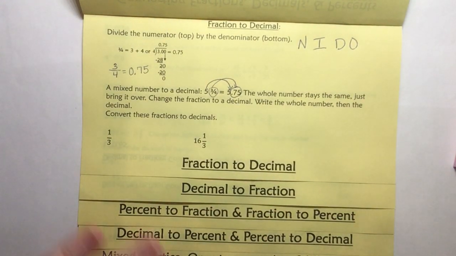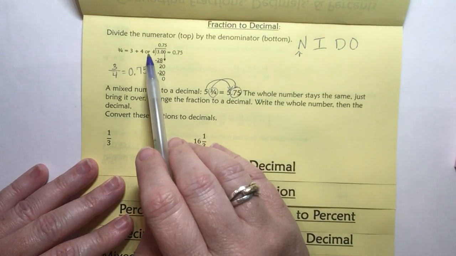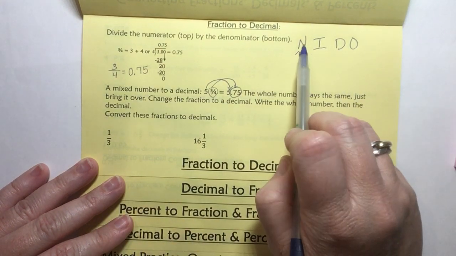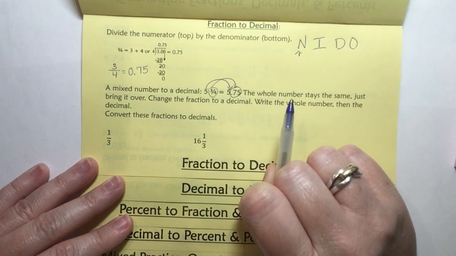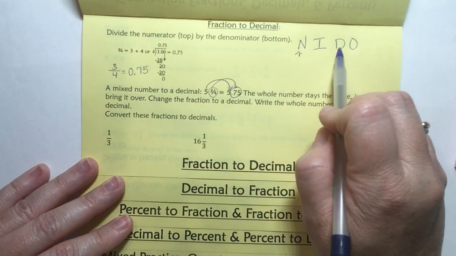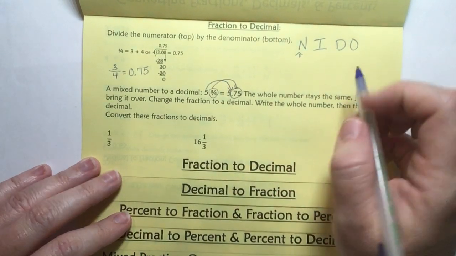Yeah, those letters stand for something. Y'all are getting it. So remember, we said the numerator goes where? Inside the box. Numerator inside, and the denominator goes outside the box, denominator out. So neato: numerator in, denominator out.